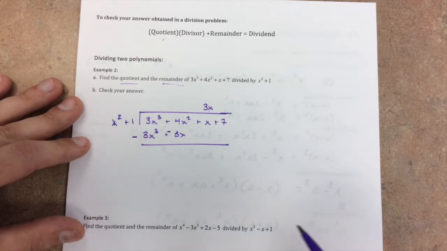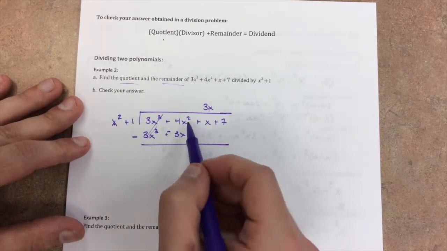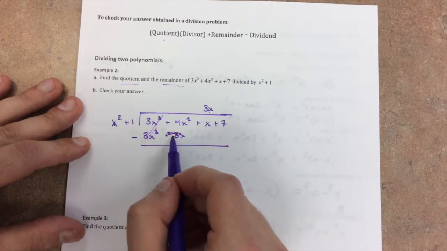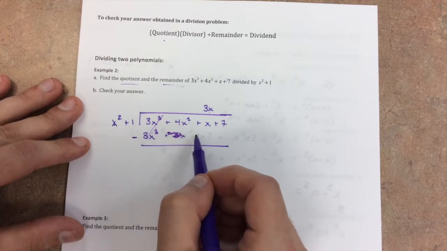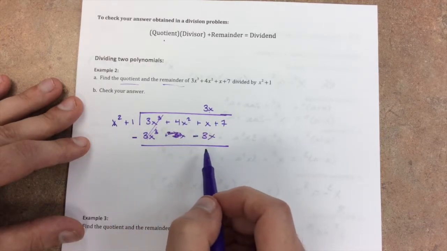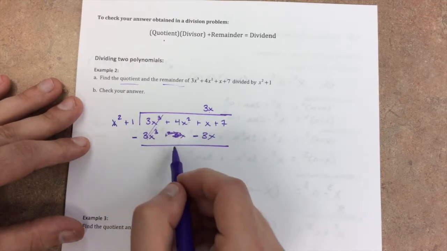So when I subtract these, the first term cancels out, and I have 4x squared minus, see how I lined these up? These don't line up correctly. So that's minus 3x in the x column. So these cancel. I bring down the 4x squared.